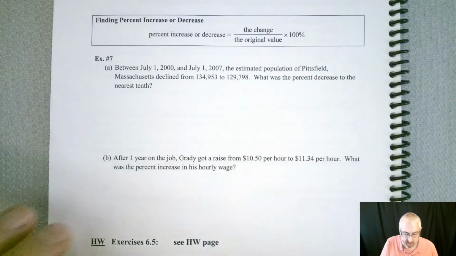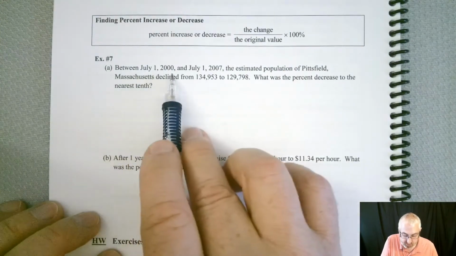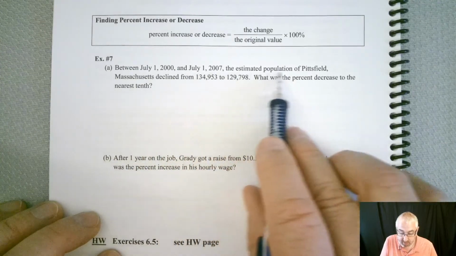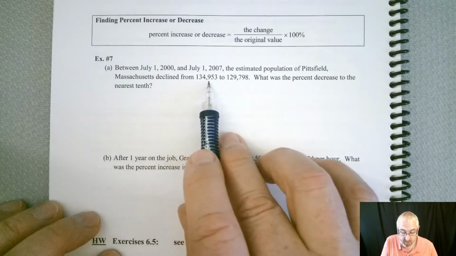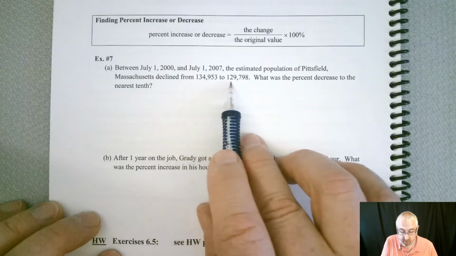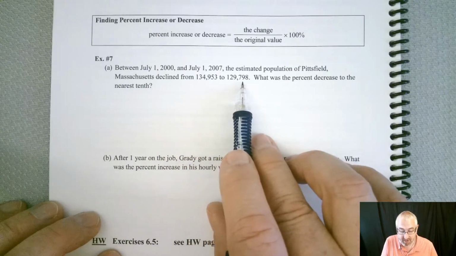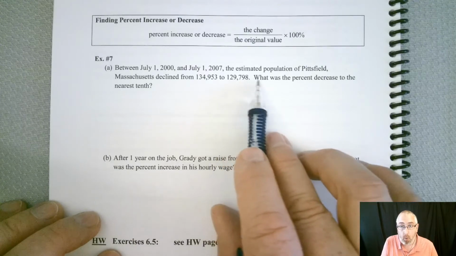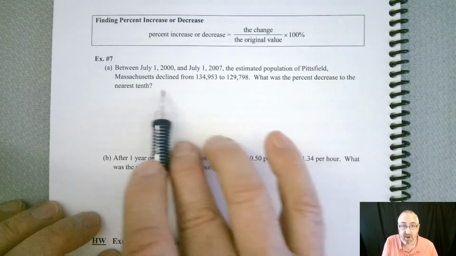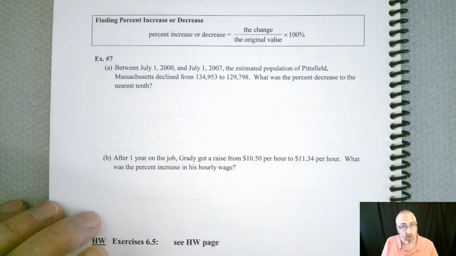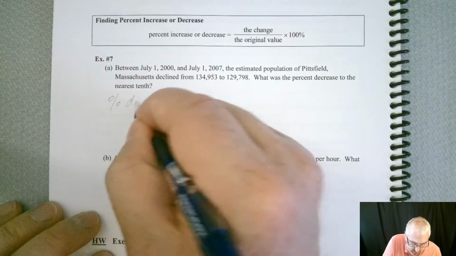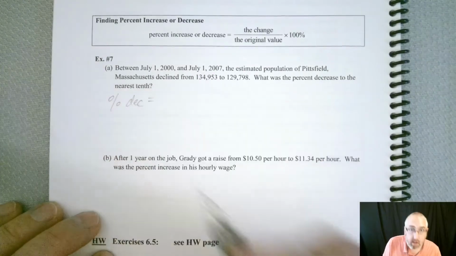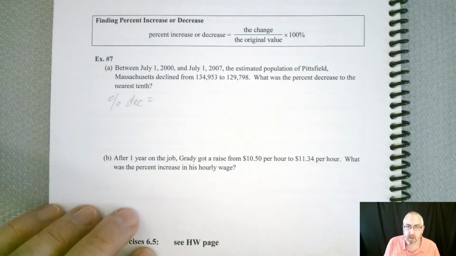Okay, well, let's see it in action. Between July 1st, 2000 and July 1st, 2007, the estimated population of Pittsfield, Massachusetts declined from 134,953 to 129,798 people. What was the percent decrease to the nearest tenth? Okay, so percent decrease, I'll abbreviate. So the change.